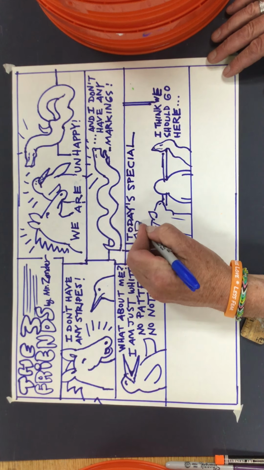The Three Friends by Mr. Zander. We are unhappy. I don't have any stripes. And I don't have any markings. What about me? I'm just white, no pattern, no nothing. Today's special, free paint. Whoa, I think we should go in. I think we should go here. 2 hours later, fantastic. Yes? Perfect. The end. That is an example of how you can break up the space and tell the story of your cartoon.